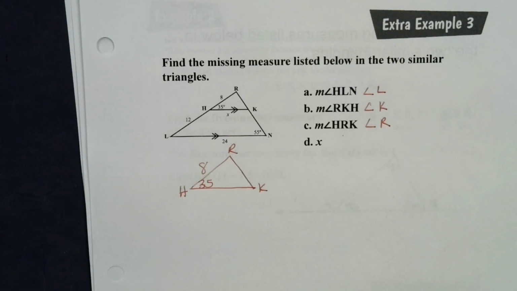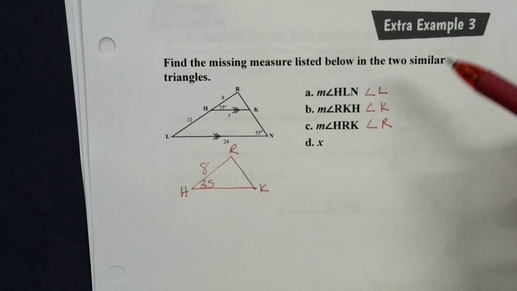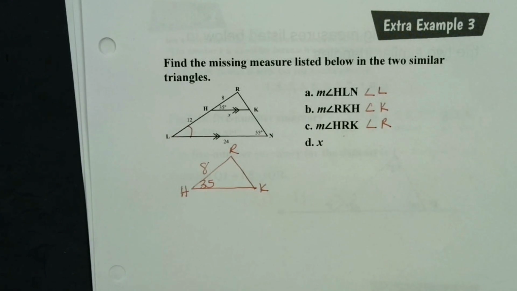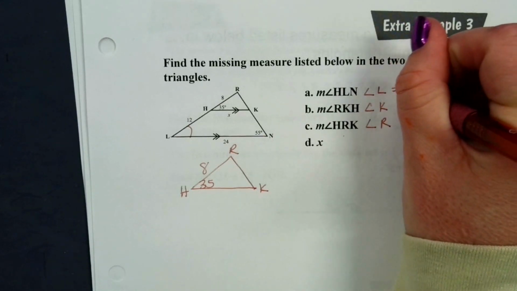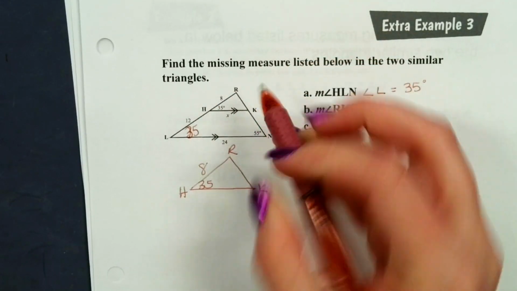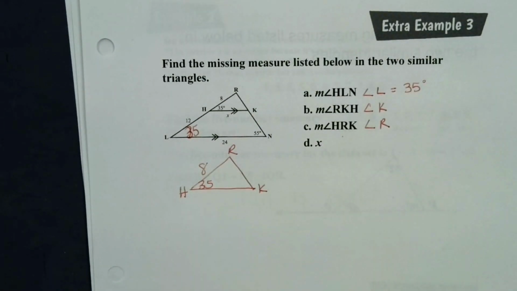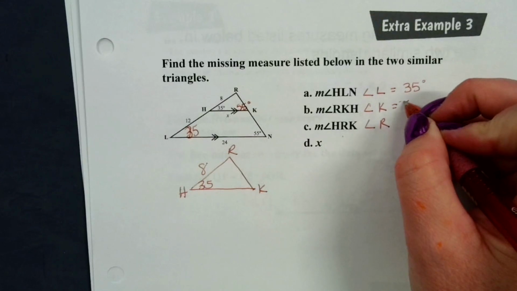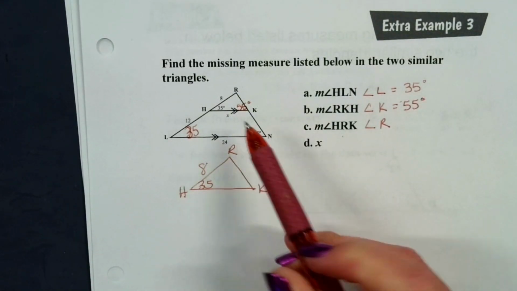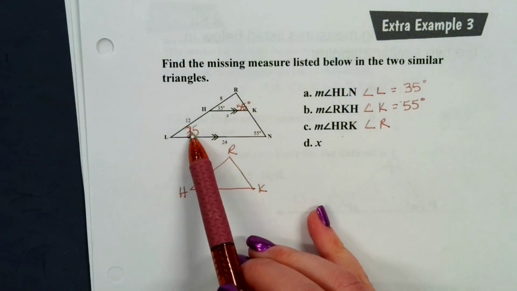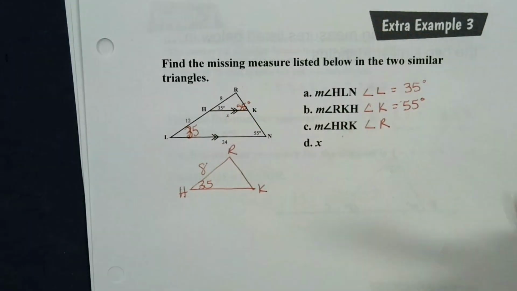Are we at a point where I can start going over this, we feel like? Okay, so angle L, which is right here, what does it correspond to in the small triangle? 35. So I've already got that one done. No math. Angle K, which is right here, what does it correspond to? 55. So that's done. Angle R, does that correspond to anything? No, because they share it. But we do know 35 plus 55 plus R has to equal how much?